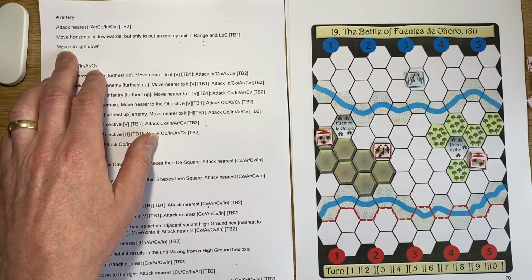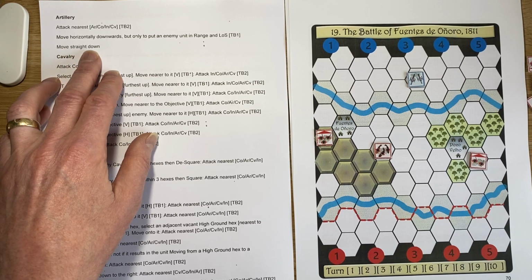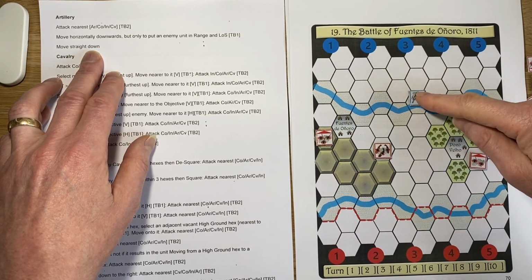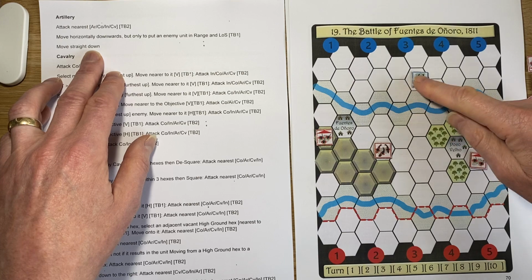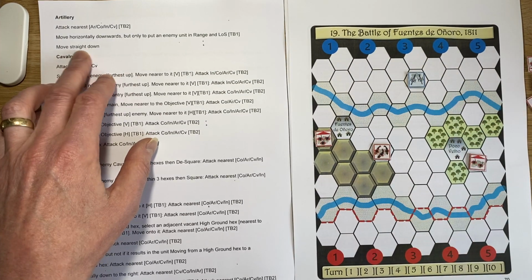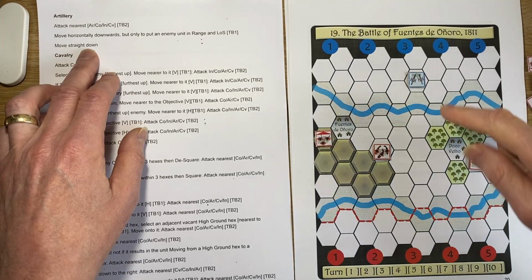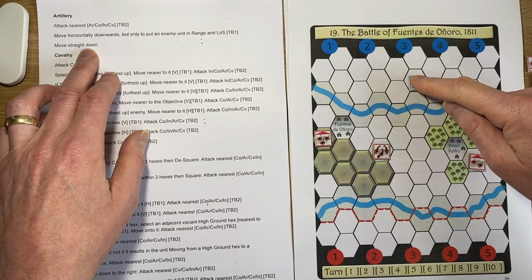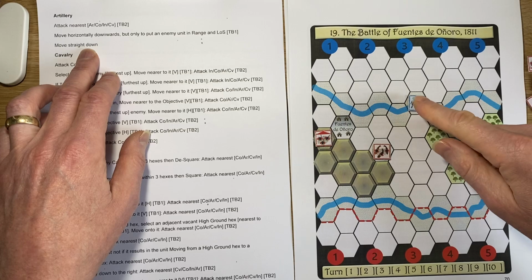Another common instruction for artillery is to move straight down, and that literally means move down the column like that, and only that. Okay, if it can't do that because that's blocked, then it won't do it. There are no conditions on this, it just says move straight down. So if there's an empty hex in front of it, it will simply move straight down there.